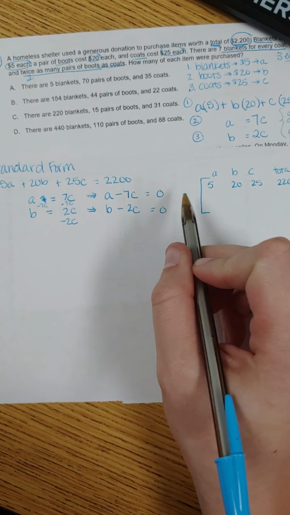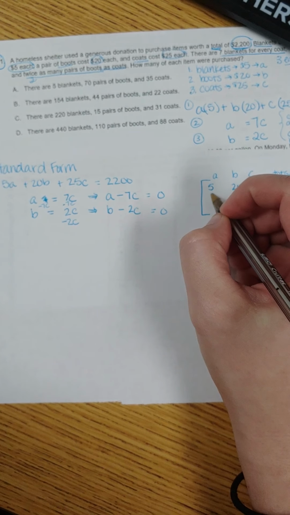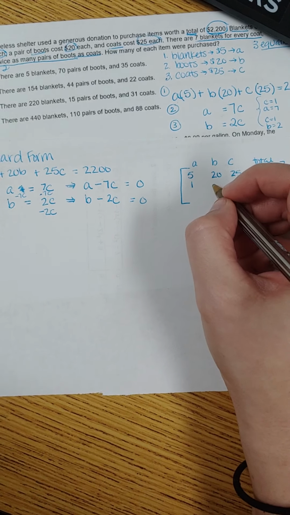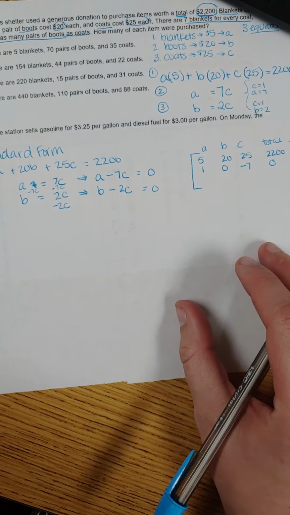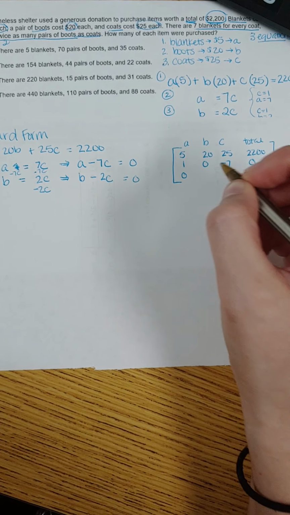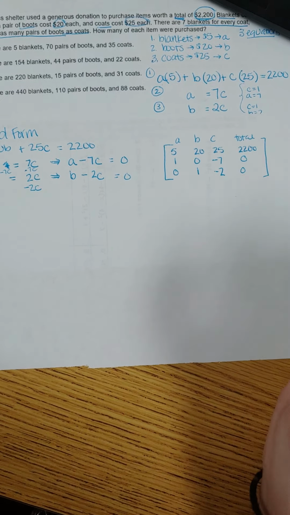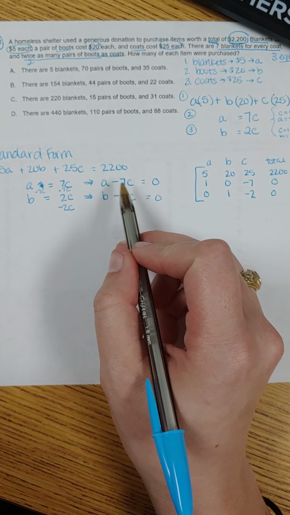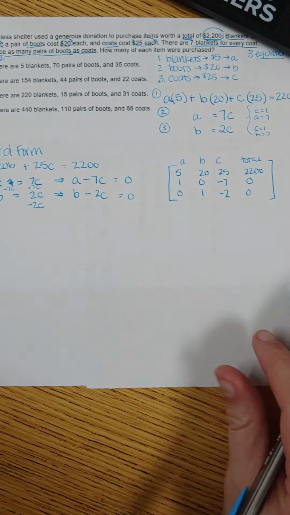Remember, you're only taking the coefficients. On the second equation, I have 1a, 0 b's, and minus 7 c's, and that's equal to 0. Then my last equation is going to be 0 a's, 1 b, and minus 2 c's, and that equals 0. I also want to say that you could have flipped these. You might have negative a plus 7c, and that's okay as well.